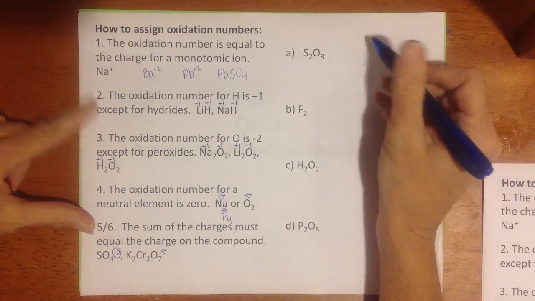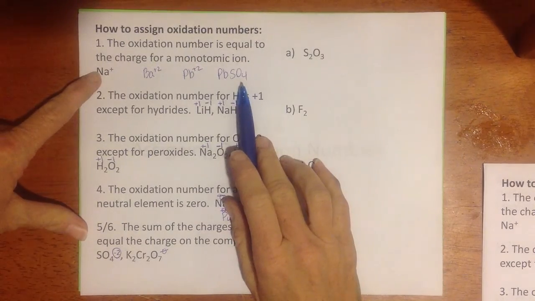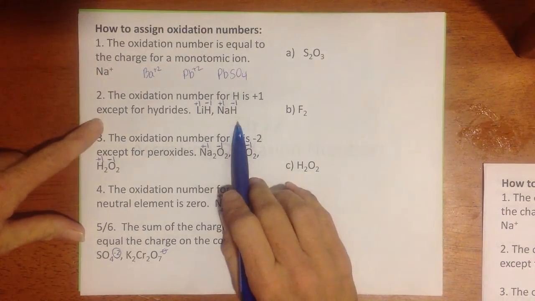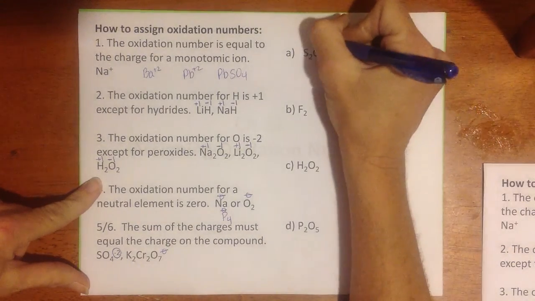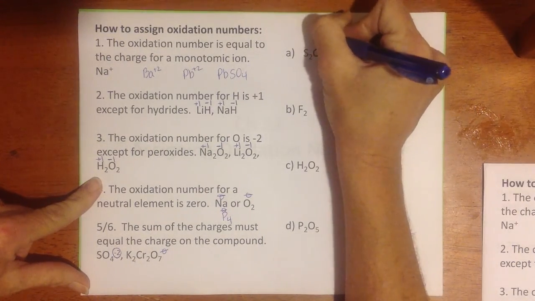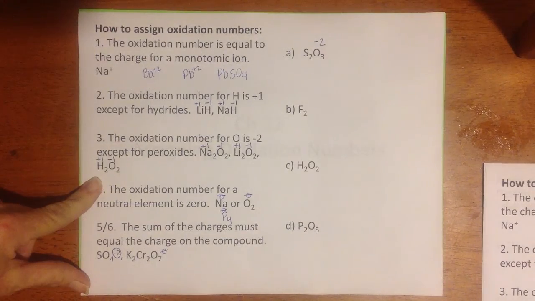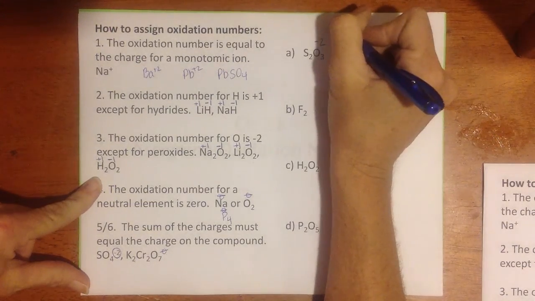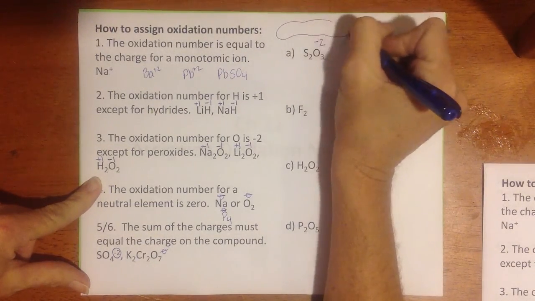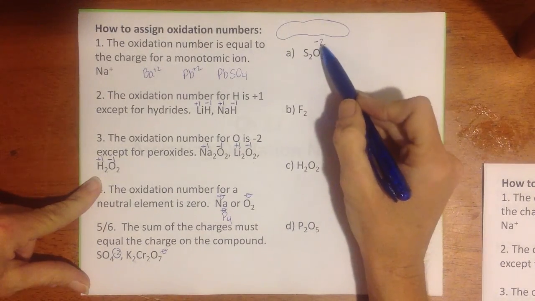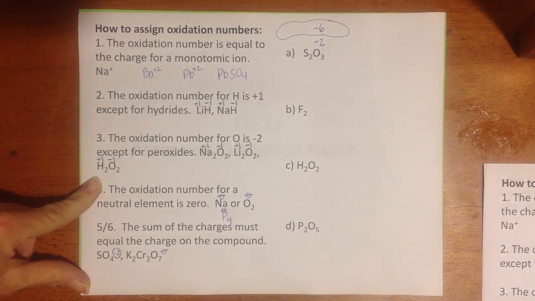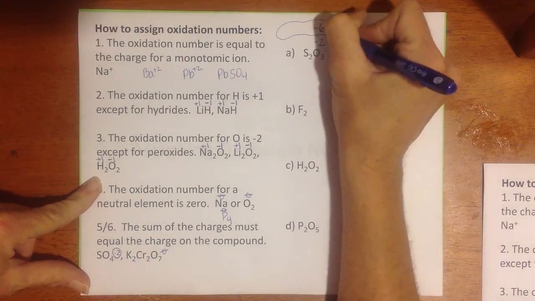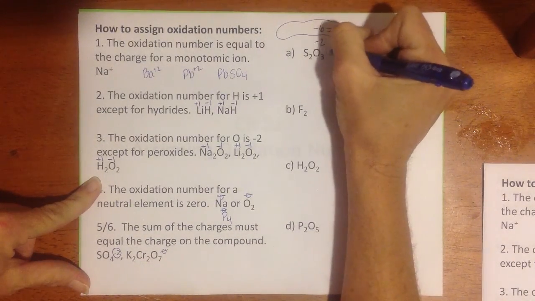So S2O3, I go through my rules. I have no clear-cut ion. I have no H. I do have an O that's -2. So I'm going to allow the O to be -2. And then this is how I think, this is my brain. If I have 3 -2s, that's -6. I know they have to equal 0 because there's no charge there.